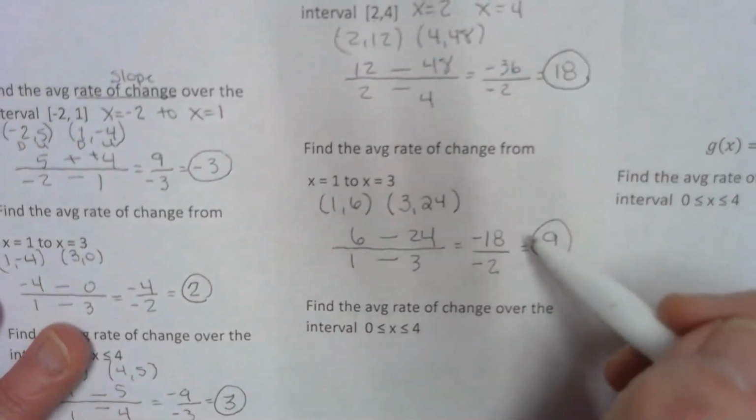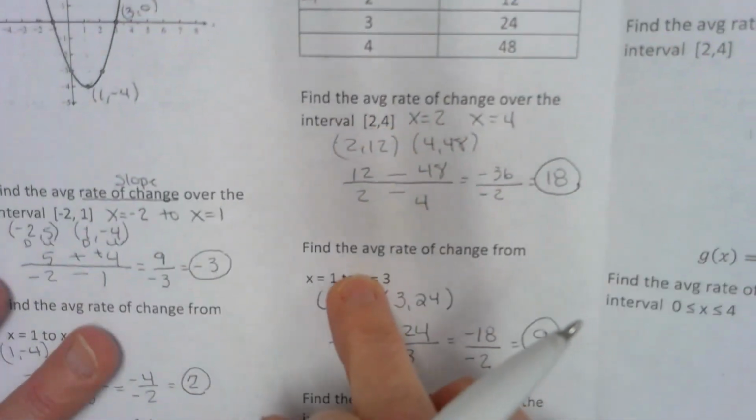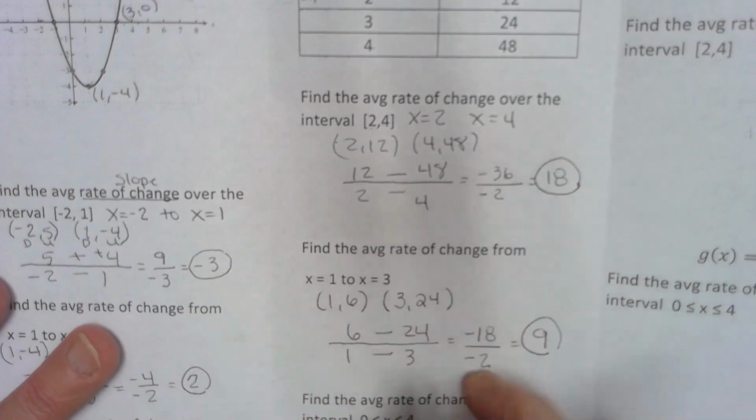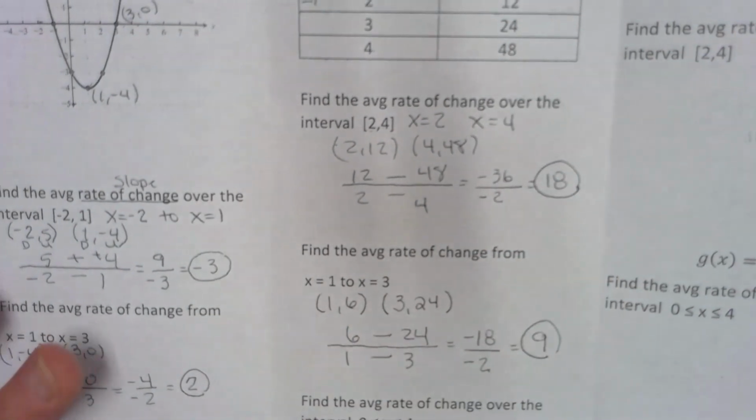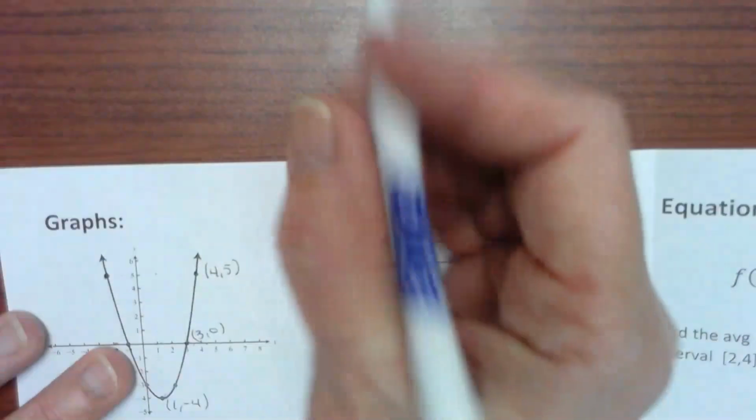Notice these are not the same. If this was linear, the intervals that you chose, the slopes would be the same everywhere, because with linear, the slopes are constant. The slopes are the same everywhere. So maybe we should just write that.